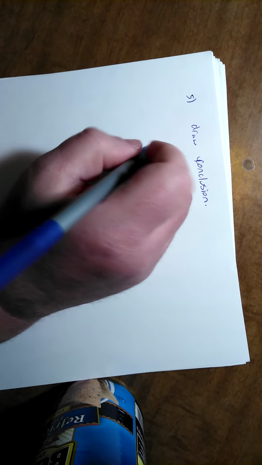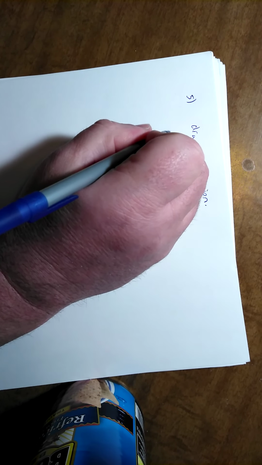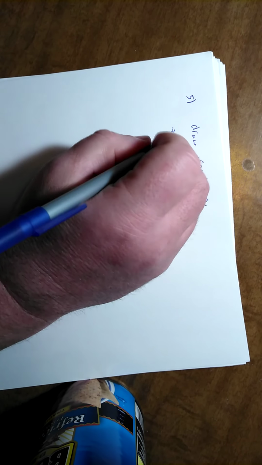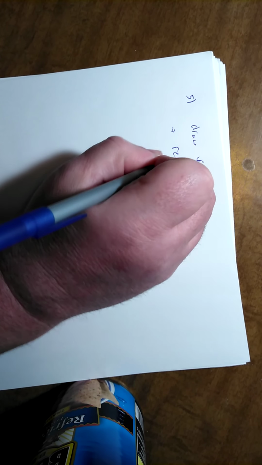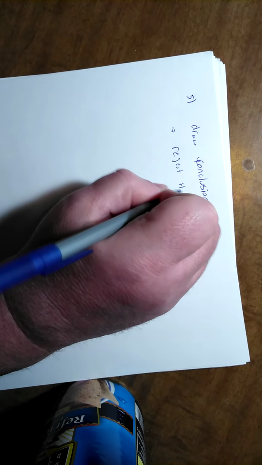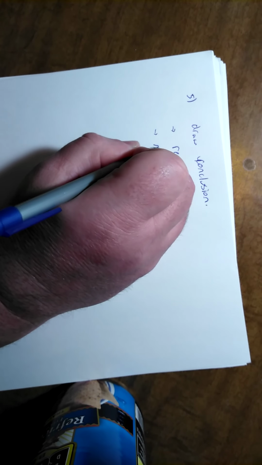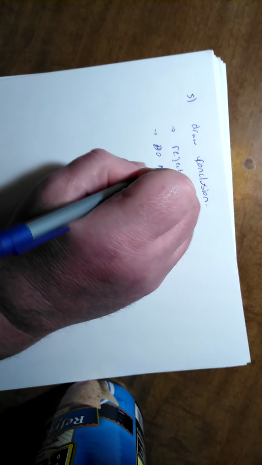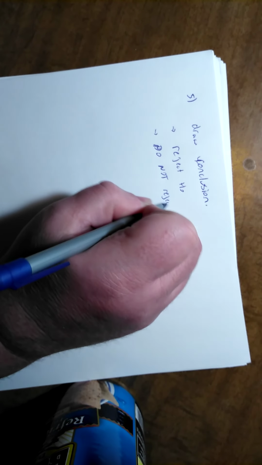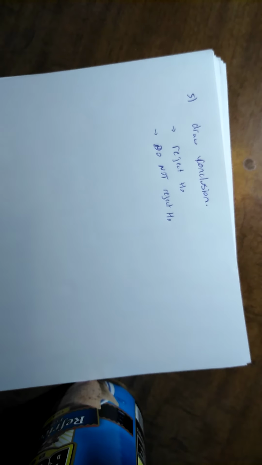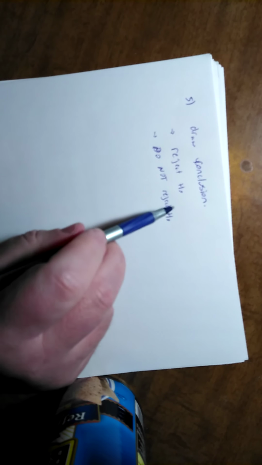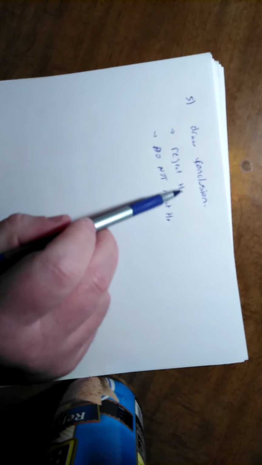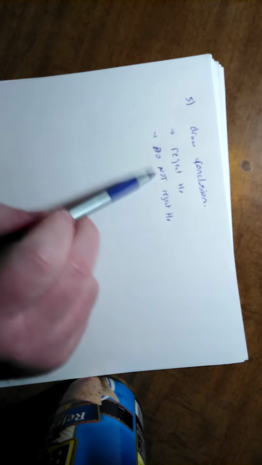Your conclusion, the book will do this for you a lot, and more advanced texts will do this, they'll say reject the null hypothesis, or do not reject H0. Remember, we talked a little about innocent versus not guilty. That's the kind of thing you're doing here. You're saying, well, he's not innocent.